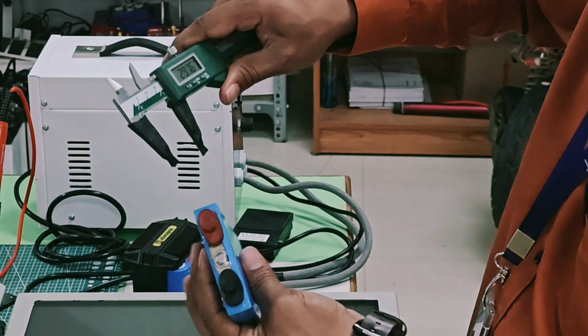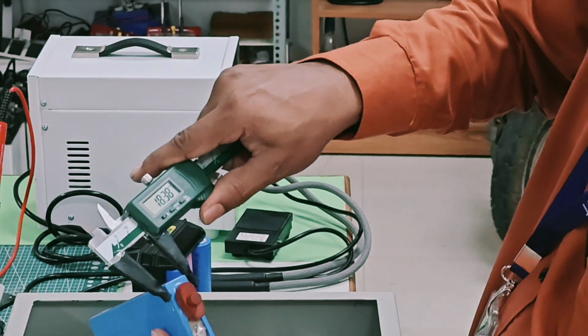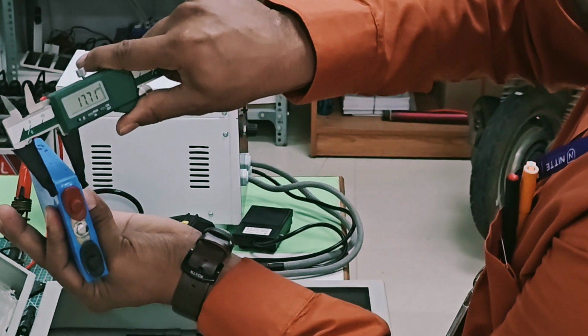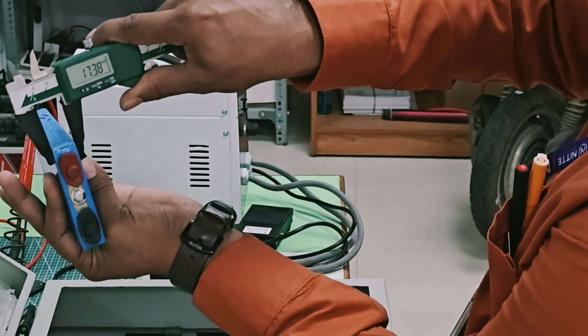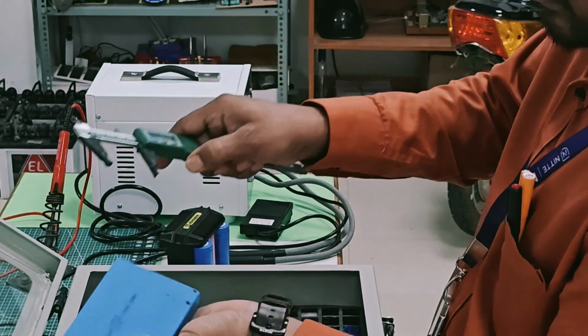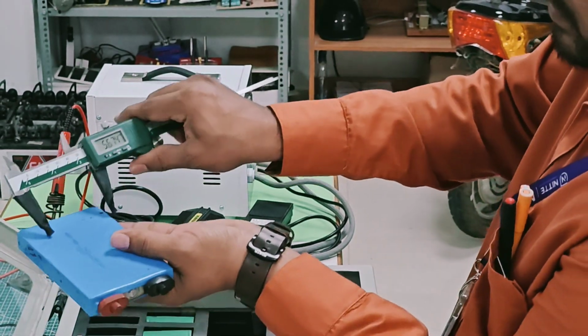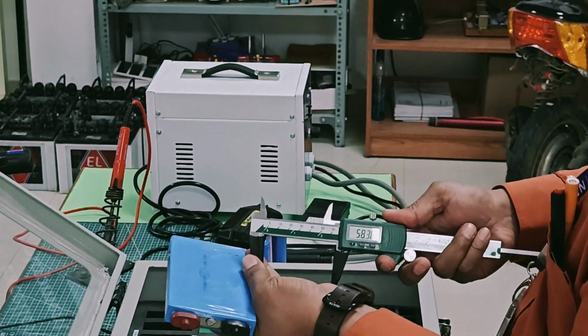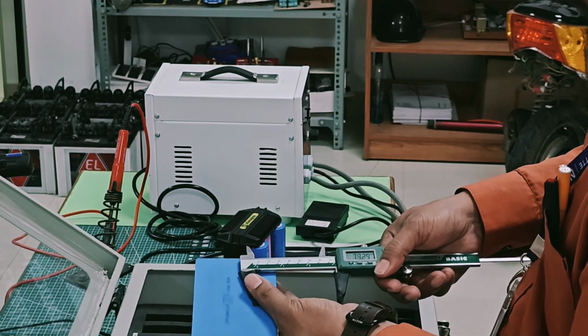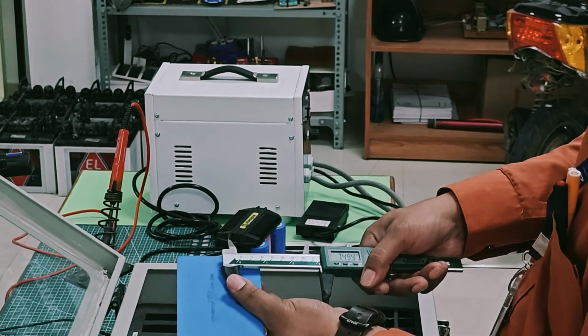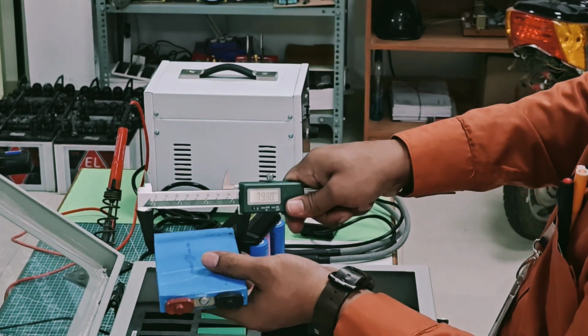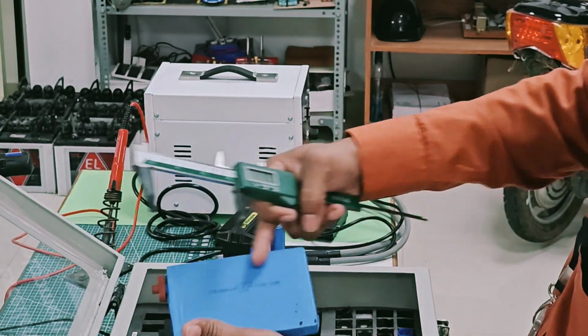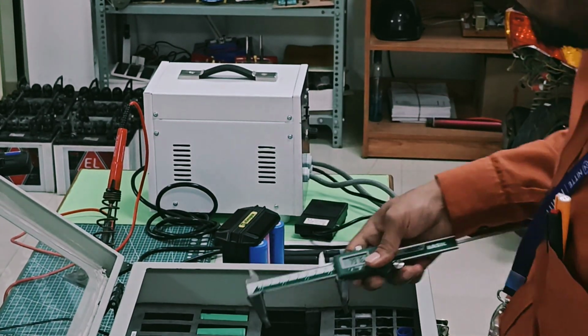With the help of the Vernier Caliper you can see this: 18 mm, then 80 mm. Similarly, this is 124 P prismatic. Fine.